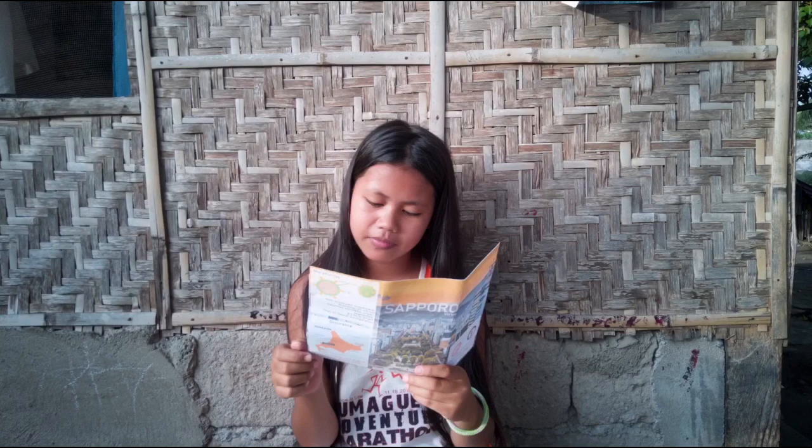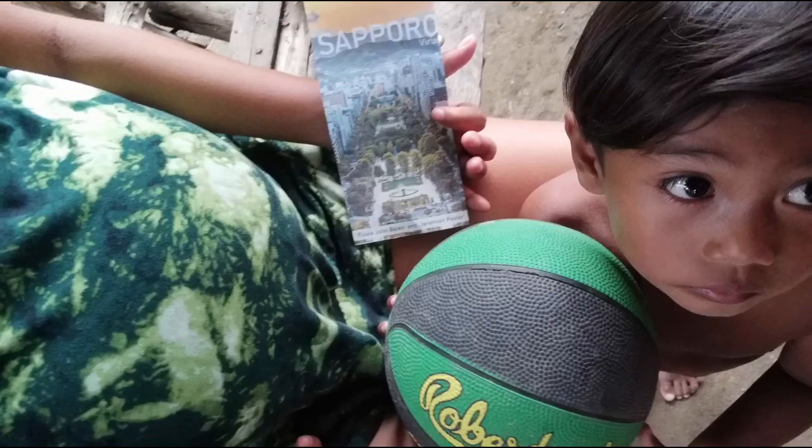Note that social distancing was always observed during the distribution of the brochure. And also this pregnant woman with her eldest son, holding the brochure of the Sapporo virus, because she wanted to know how the Sapporo virus was treated and how it is transmitted from person to person.